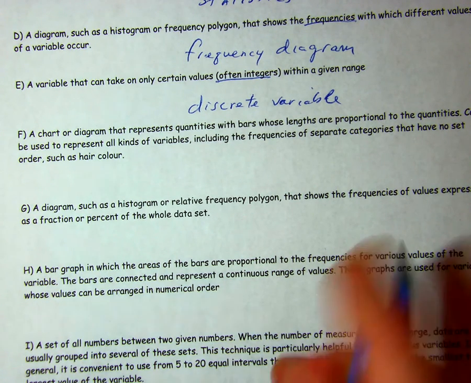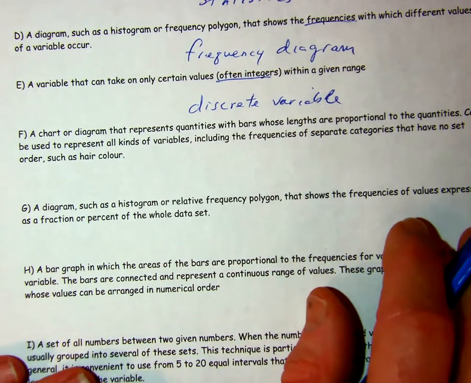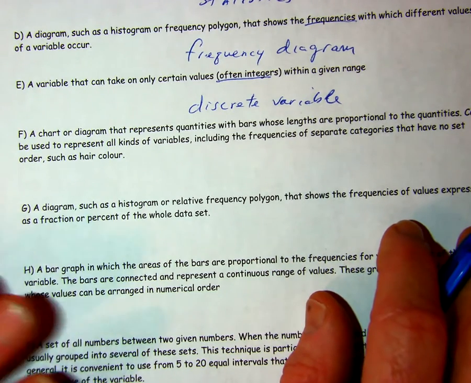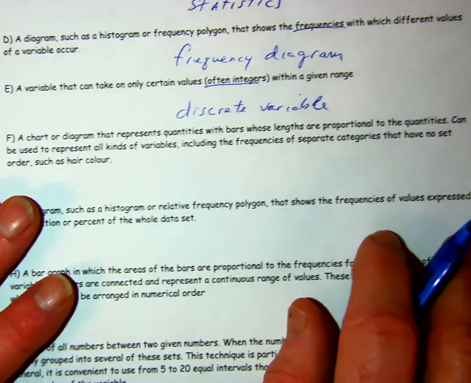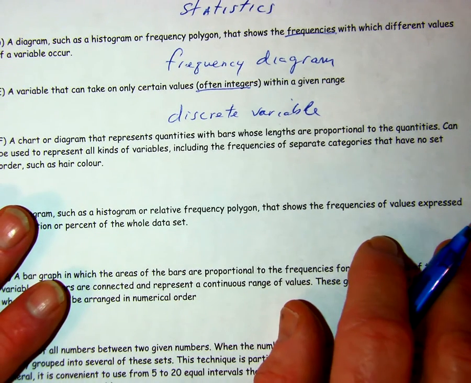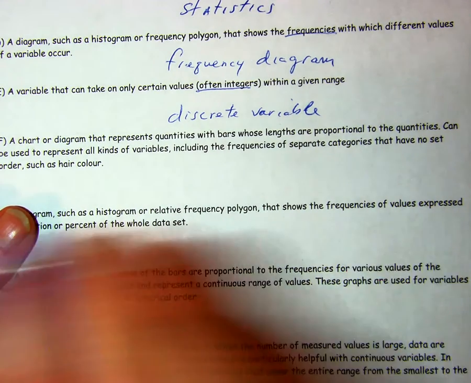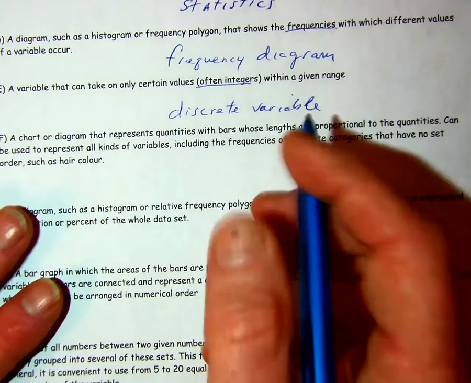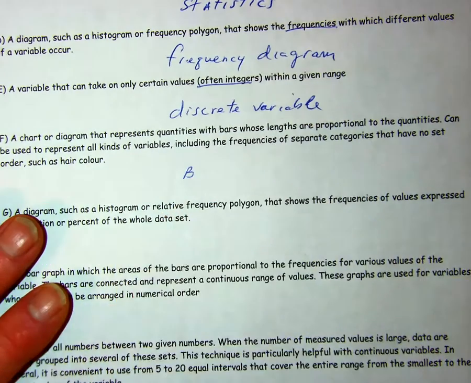F, a chart or diagram that represents quantities whose bars have lengths proportional to the quantities, and can be used to represent all kinds of variables, including the frequencies of separate categories that have no set order, such as hair color. So basically like the histogram without numerical quantities on the x-axis, right? So what would you call that? A bar graph.